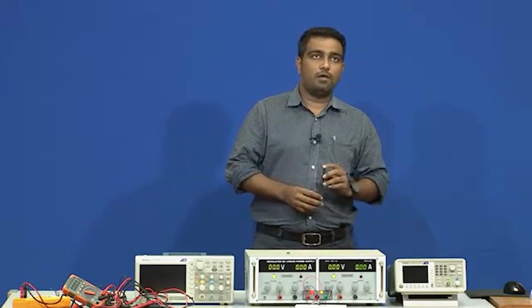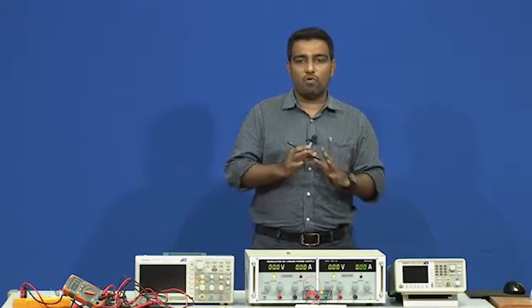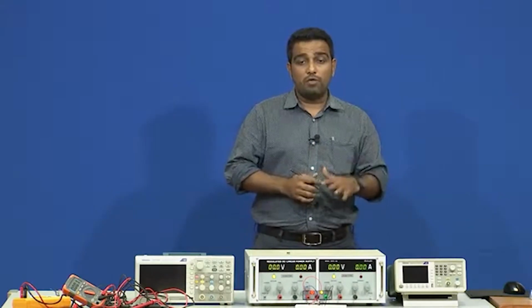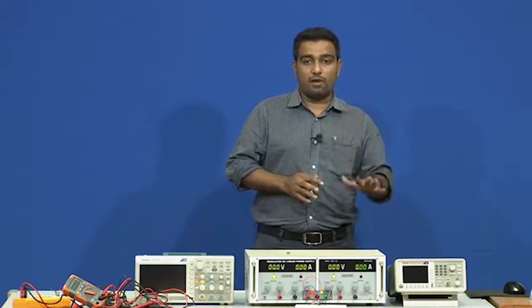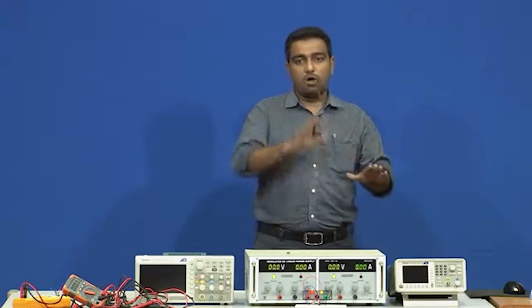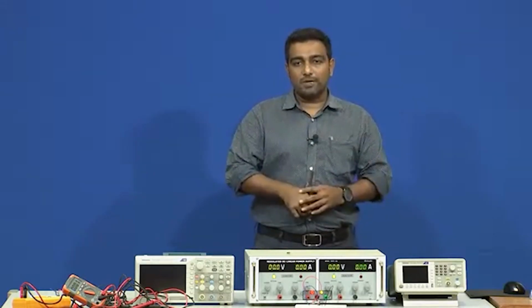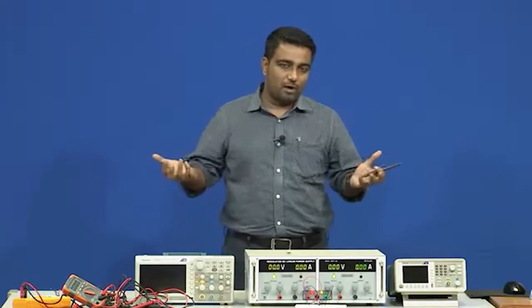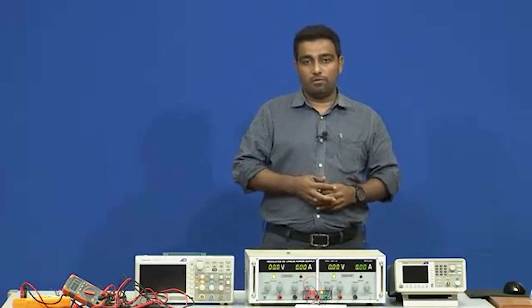Now, assume that you have given no voltage at input terminal, or the input terminals of the op-amp are grounded. That means inverting terminal is ground, non-inverting terminal is ground. So, what do you expect at output? Output should be 0, right.